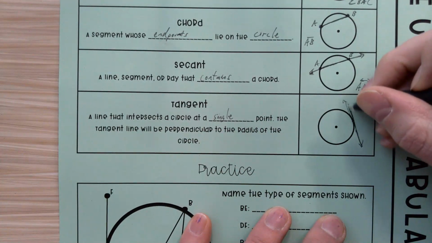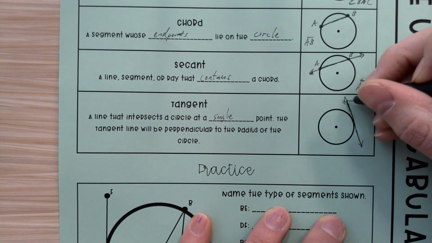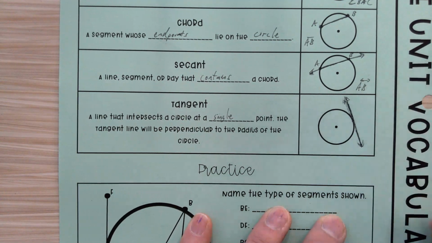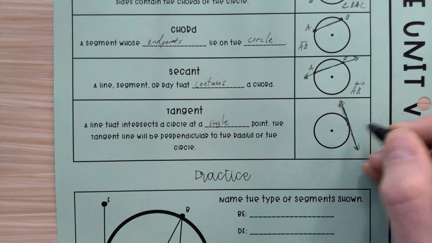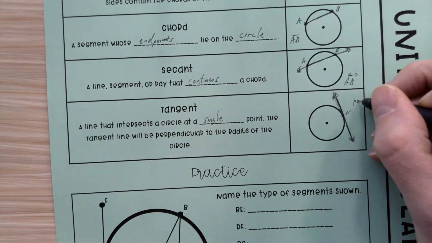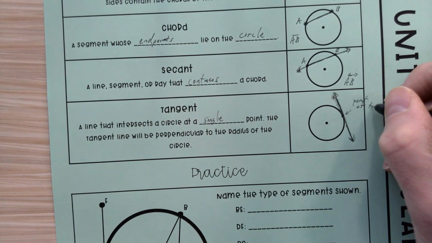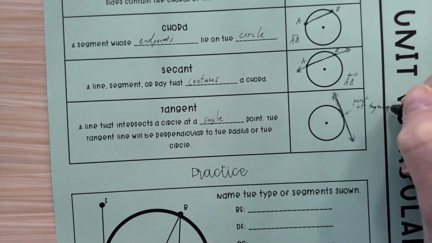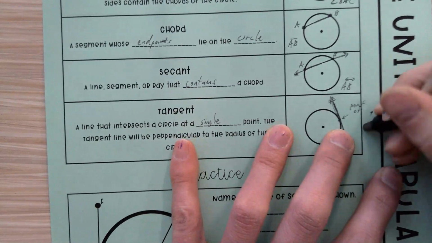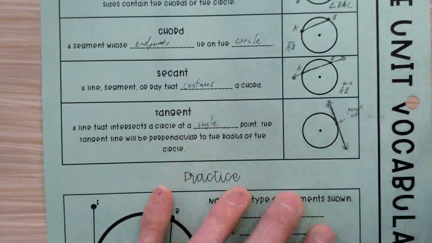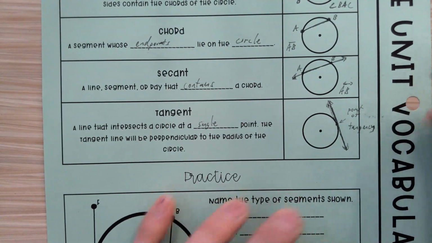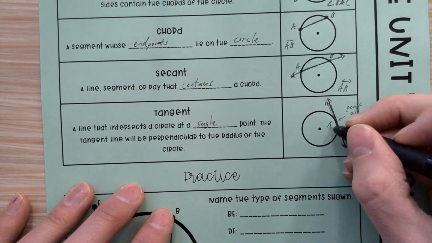It just touches at a single point and continues on its merry way. Okay, so it just touches at that one point. That point is called the point of tangency. Maybe I'll rewrite that so it's not going over the line. The point of tangency, point A there.